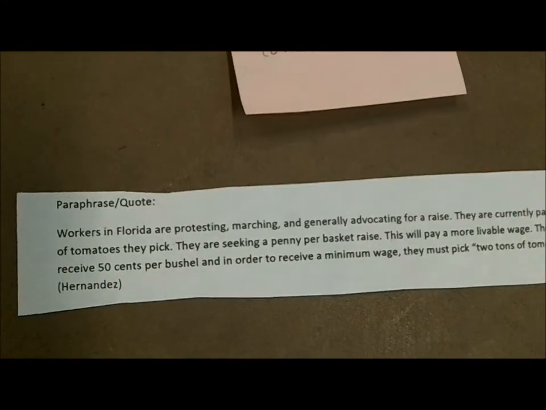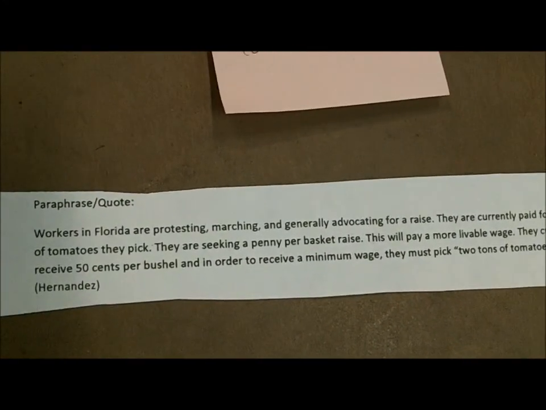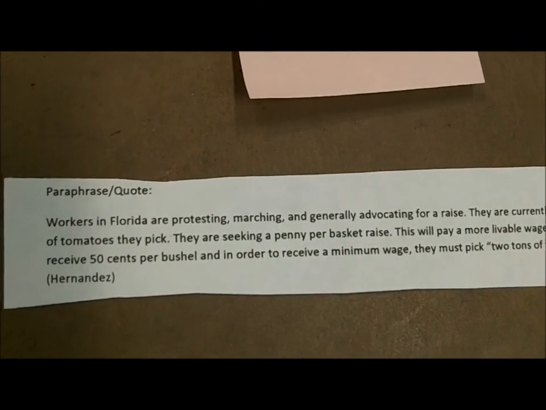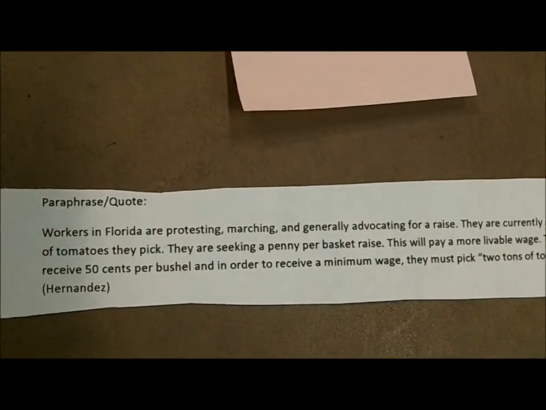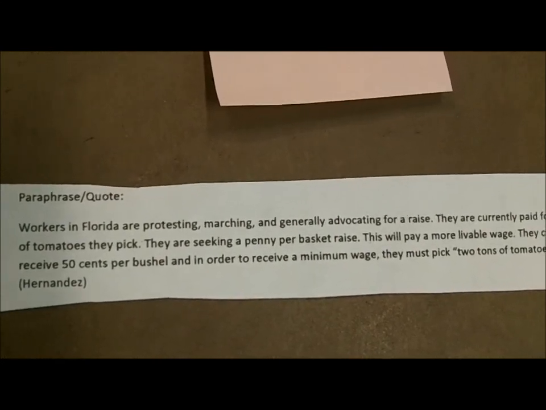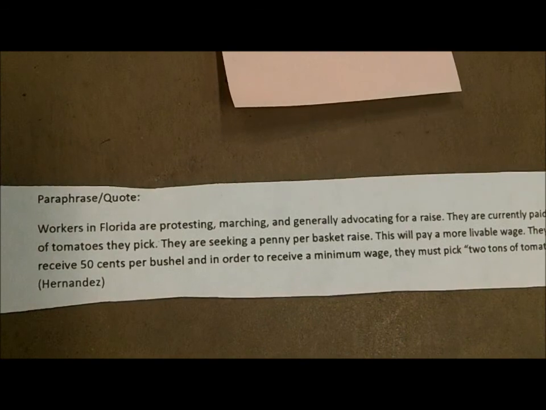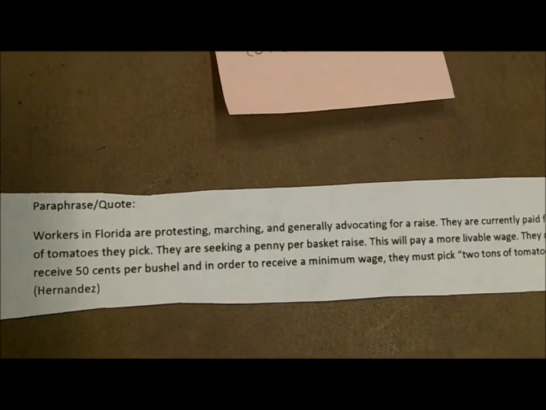You will see in the paraphrases and quotes that I make sure to have my in-text citation in there, so that when I give my speech I can cite that source. I can say, Hernandez of the Orlando Sentinel says that workers in Florida are protesting, marching, and generally advocating for a raise.